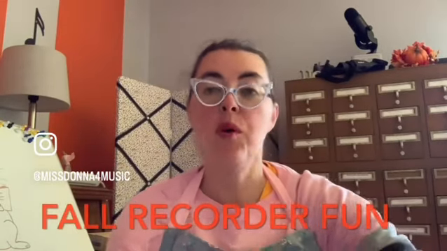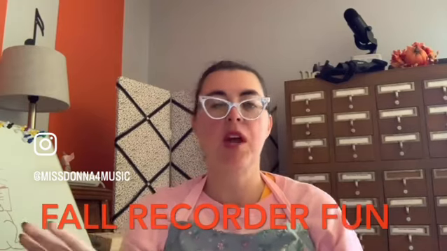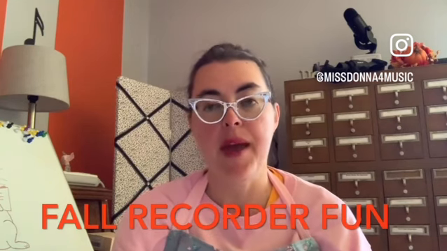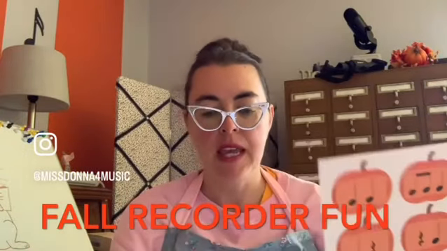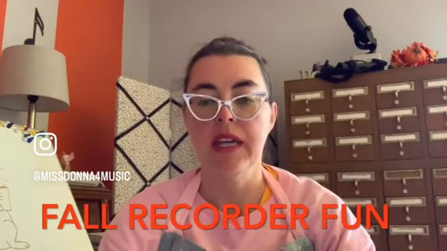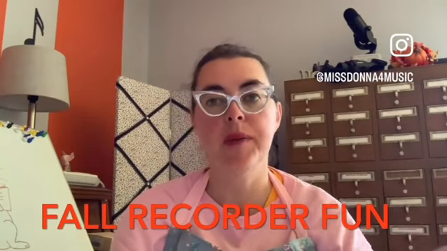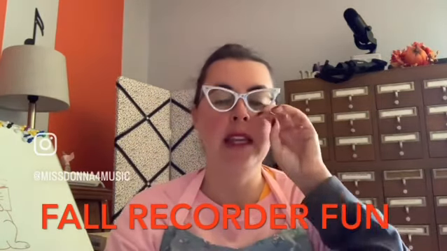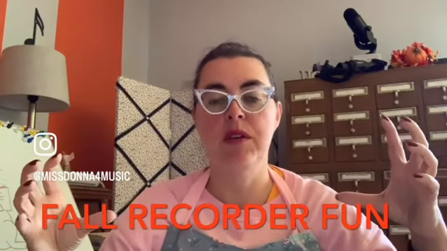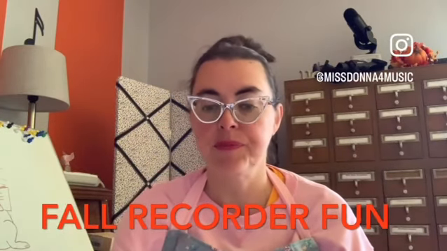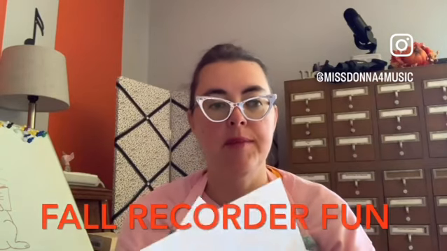What we also did with the older kids was I have a resource in my shop called Fall Recorder Fun. So I break them up into small groups, and I give them a little baggie full of cards. There are pumpkin cards that have rhythms, and there are leaf cards that have letters for the recorder. And so I'll tell them, say, pick six pumpkins, pick six leaves, and put them in any order you want. So they pick one leaf for each pumpkin, and they pick six of them and create their own recorder composition, and then they play it for the class as a group. So again, that is also in my TPT shop.